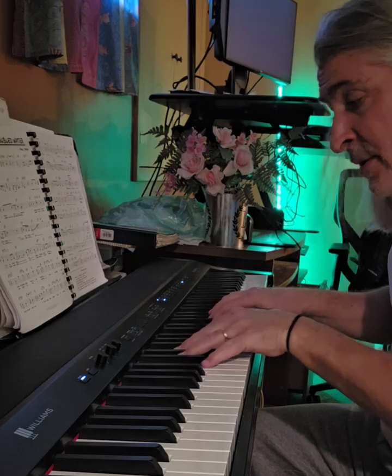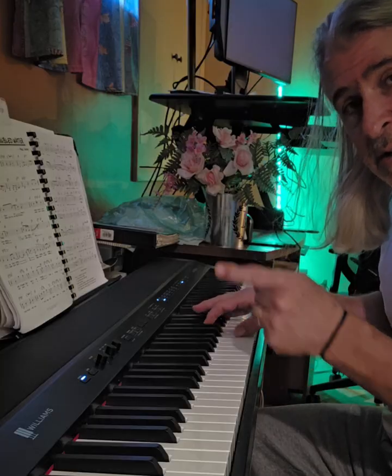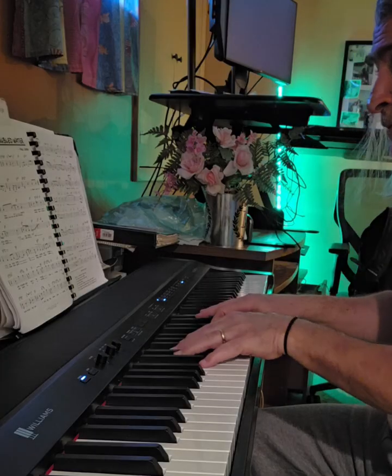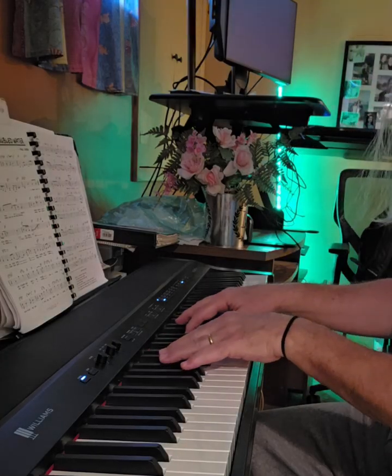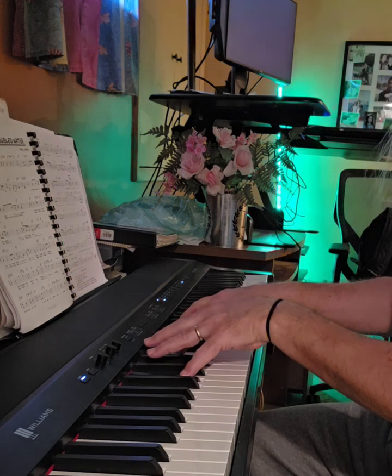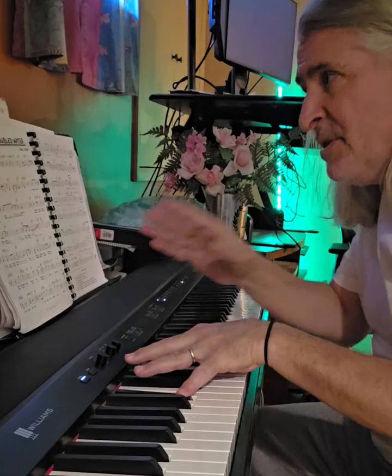C suspended 7. Resolve it to the E. The F goes down to the E to resolve the C suspended 7 to a C dominant. 4 chord, 4 minor. Okay? Once again, let me see if I could pull the PDF up and link it in the description.